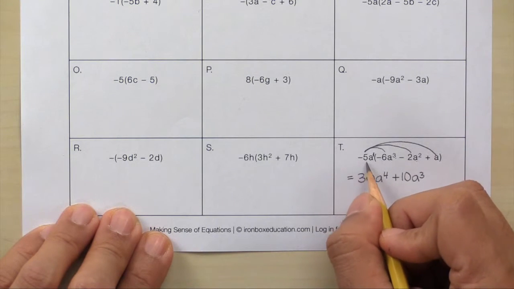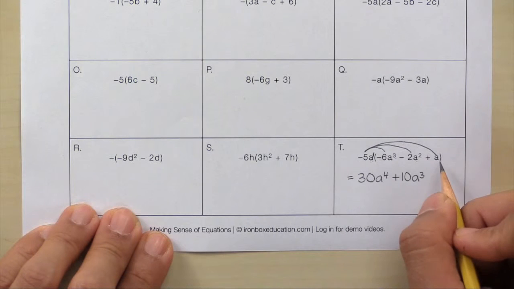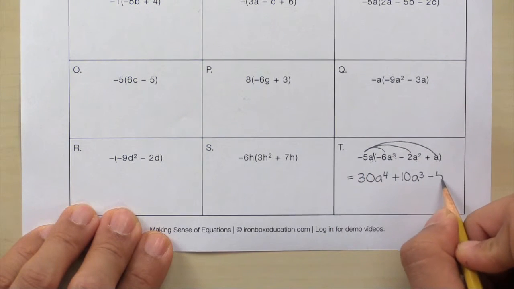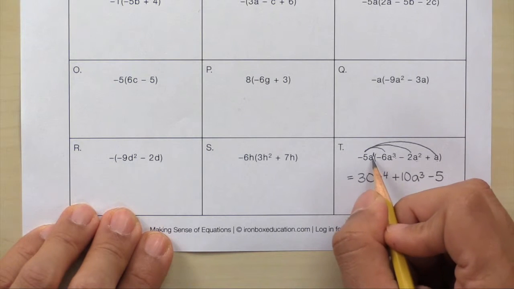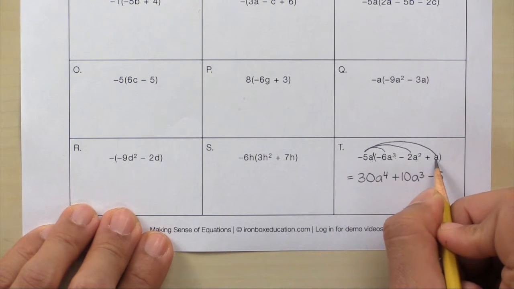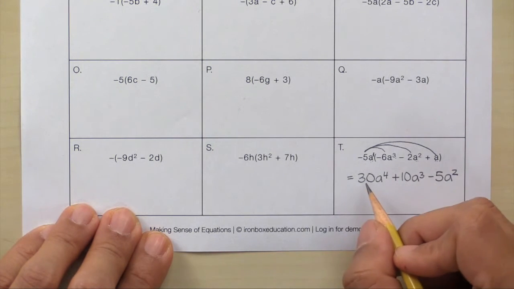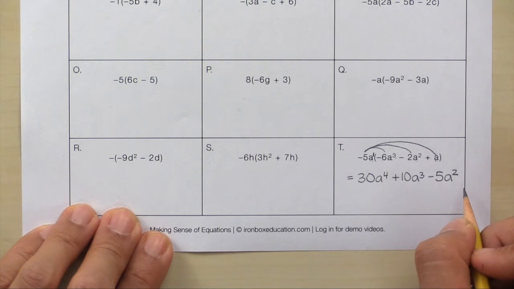Finally, we have negative 5a times a. Here we have negative 5. And finally, a times a equals a to the second power, or a squared. Our final answer is 30a to the fourth power plus 10a to the third power minus 5a squared.